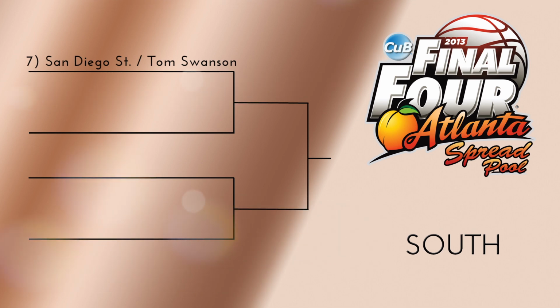The number 7 seed, San Diego State, represented by Tom Swanson. He will be facing off against the number 10 seed, Oklahoma, represented by Cibula. San Diego State, likely a one and done. Cibula, Oklahoma, probably going to move on. I know it's a spread pool, but I think Oklahoma's going to cover this one. I'm going with Oklahoma in this one. I really have a feeling that they're going to bring their A game.